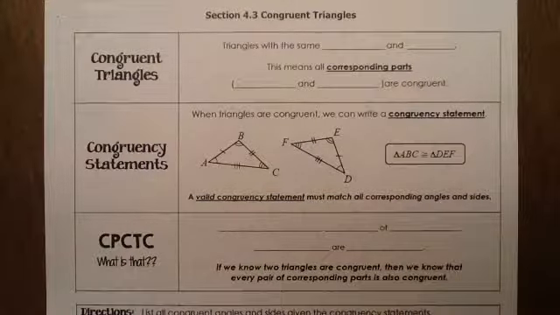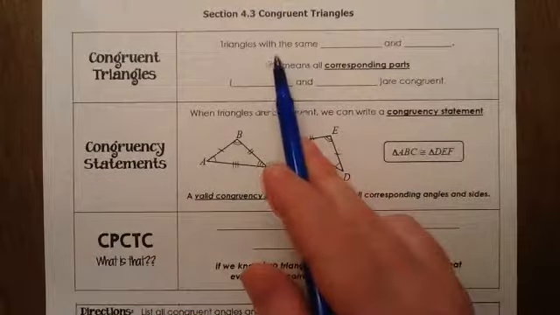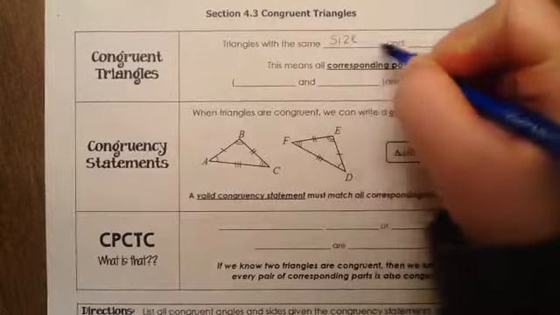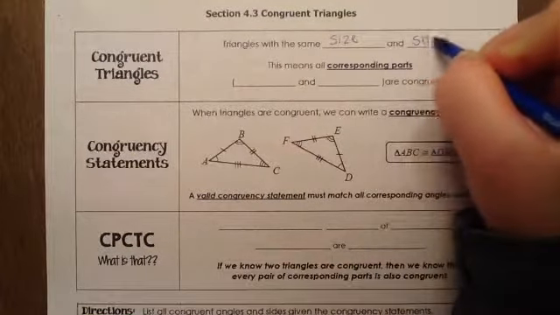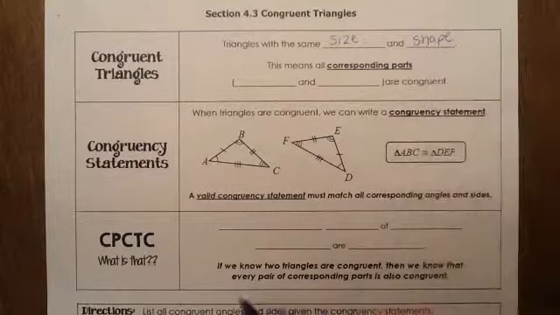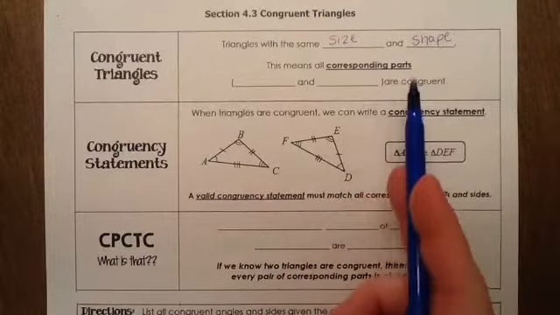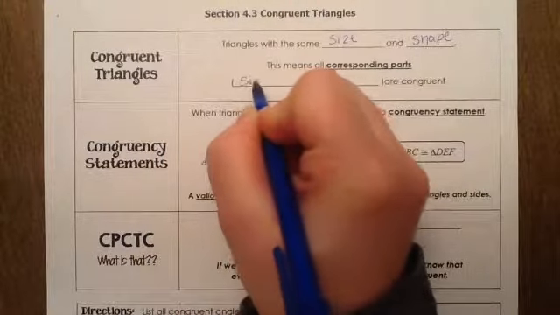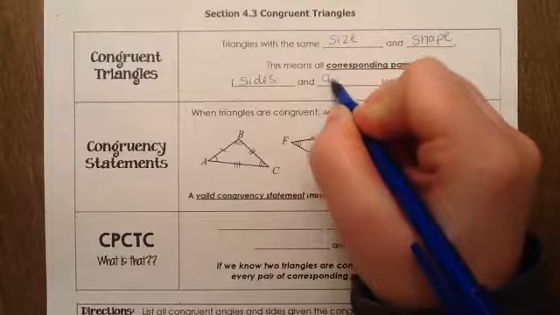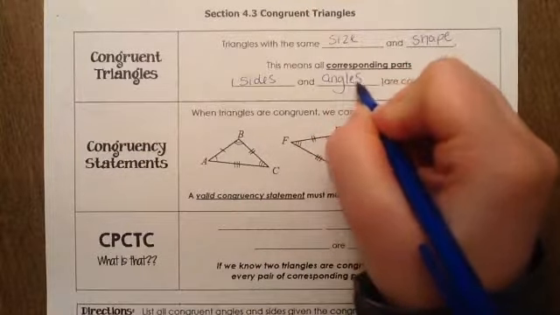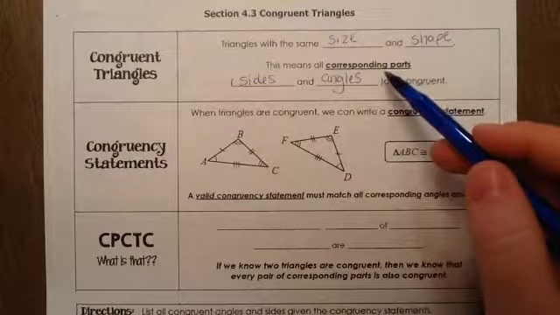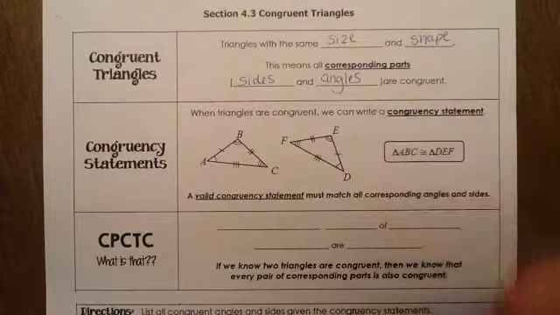Mathematicians, today we are going to talk about congruent triangles. Congruent triangles are triangles with the same size and the same shape. This means all corresponding parts, the sides and the angles, are congruent. So if they're in the same spot on each triangle, they are congruent to one another for congruent triangles.